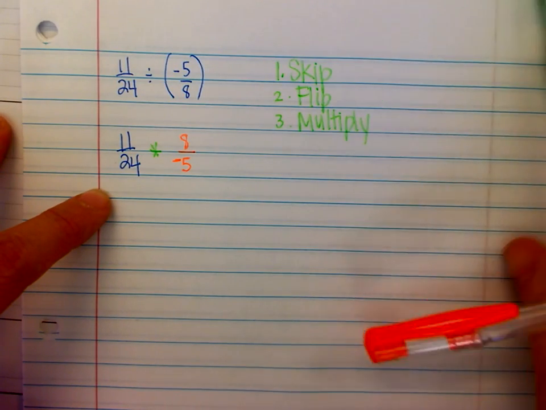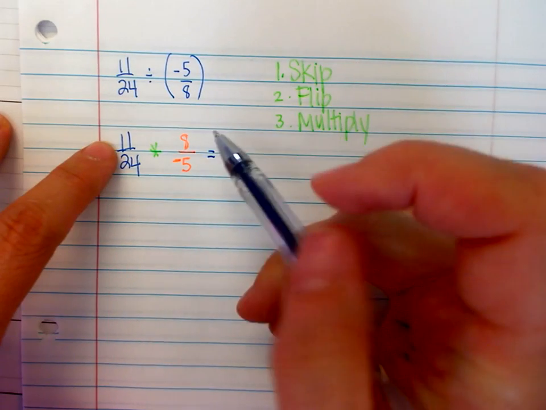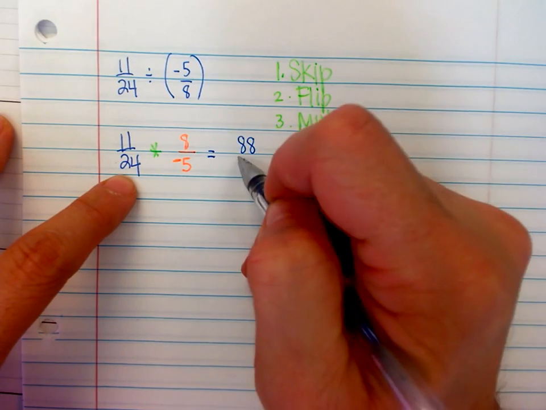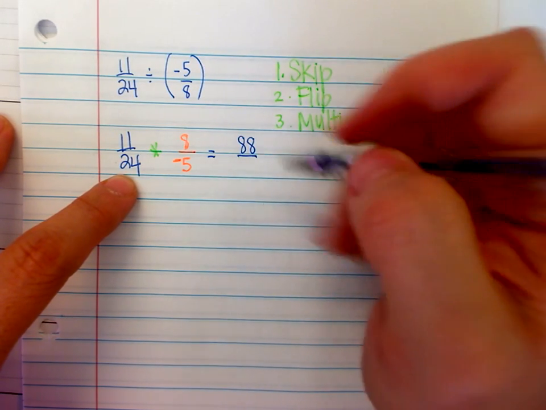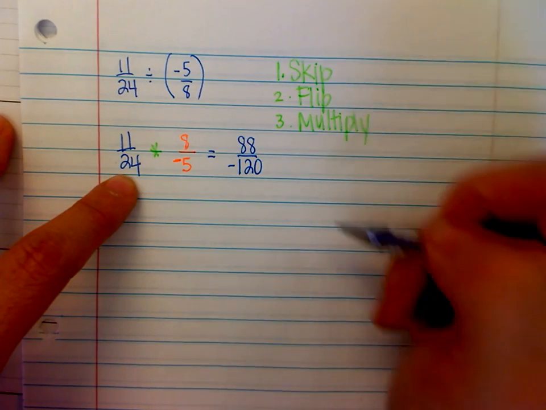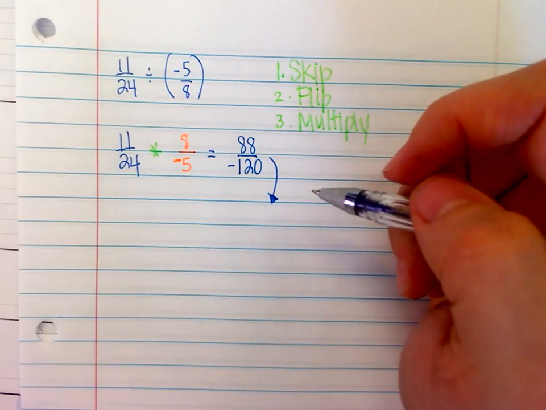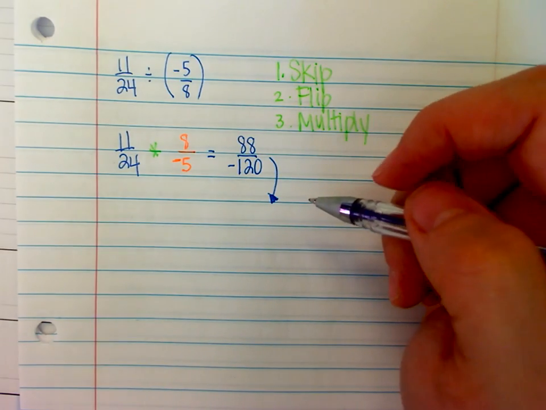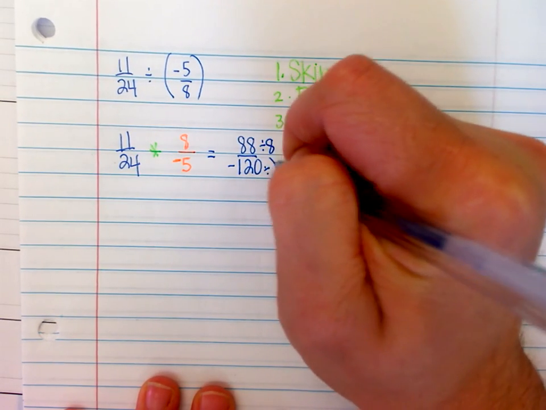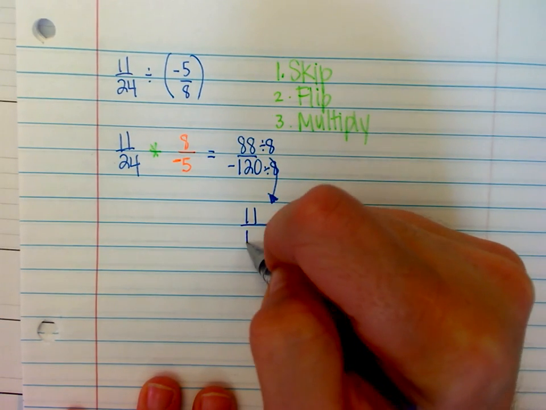So our multiplying steps are the same as what we just practiced in our earlier video. We multiply straight across. So 11 times 8 is going to give us 88, and 24 times -5 is going to give us -120. If I were to simplify this, I see that they're both even. They can both be divided by 4, and they can both be divided by 8. I'm going to go ahead and divide them both by 8, and I get 11/15.